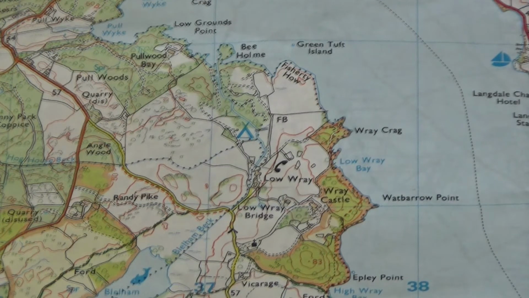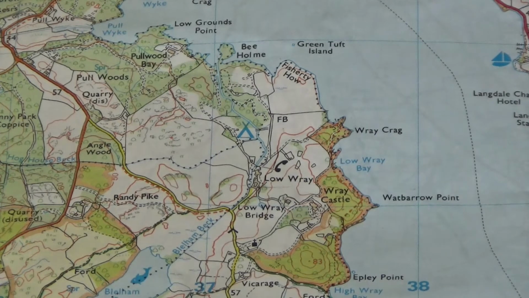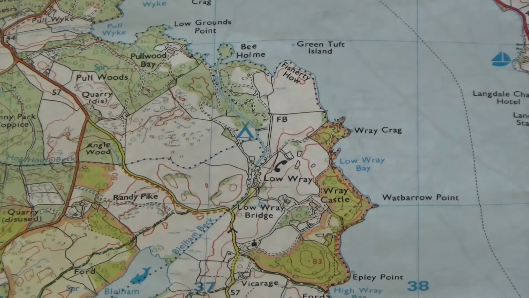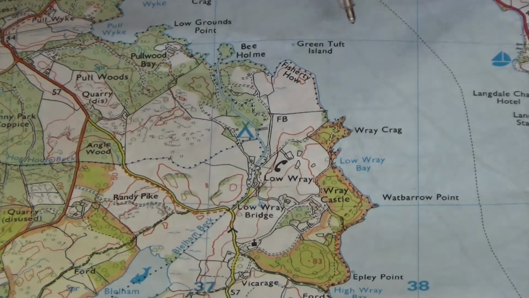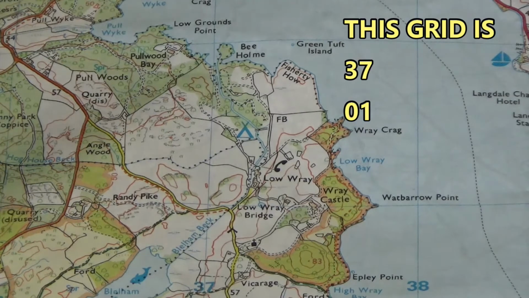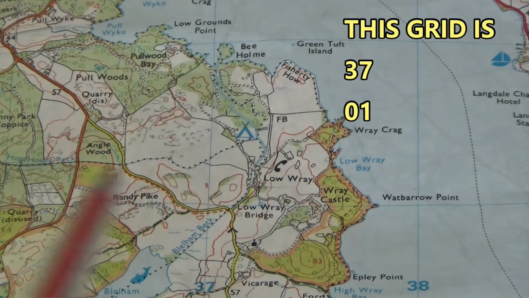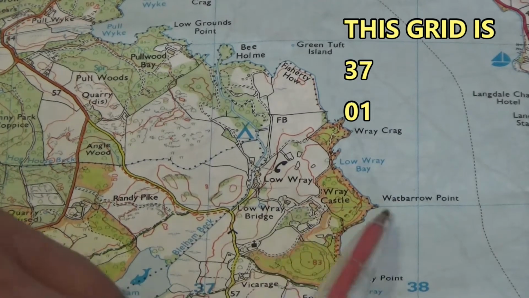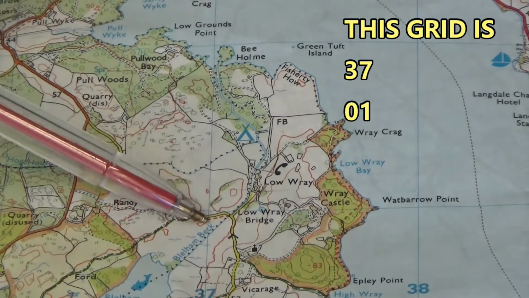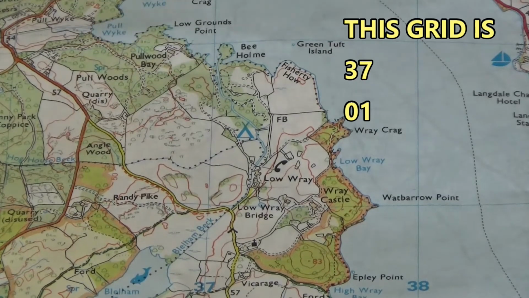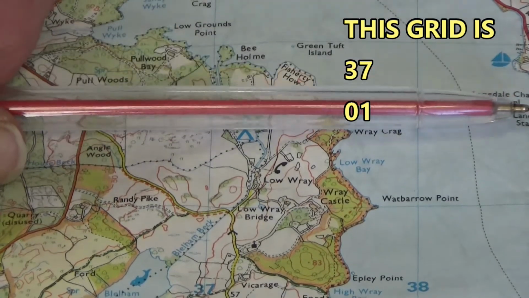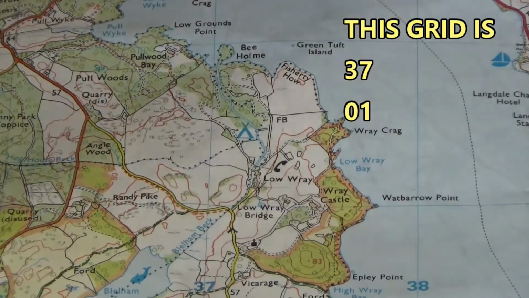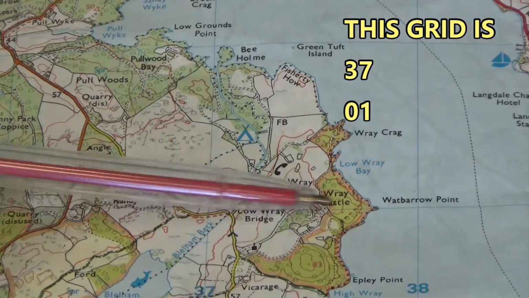So to get to our 6-figure grid, we have our 1 kilometer square, which is 1,000 meters, and we need to break that up again into smaller 100-meter sections. So we have to use a little bit of imagination, and count along there up to the number 10, and count up here again to 10, thus breaking this up into a much finer grid. So we have 1 to 10 going up there and 1 to 10 going there.